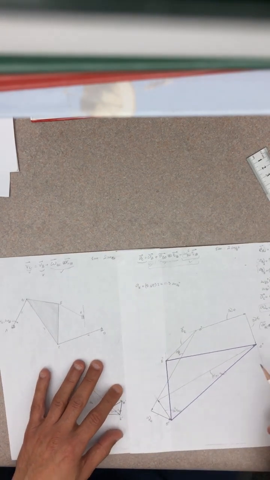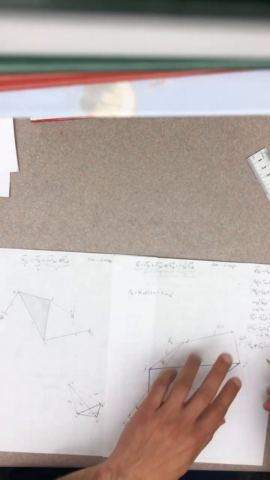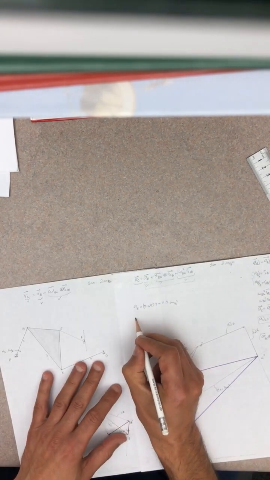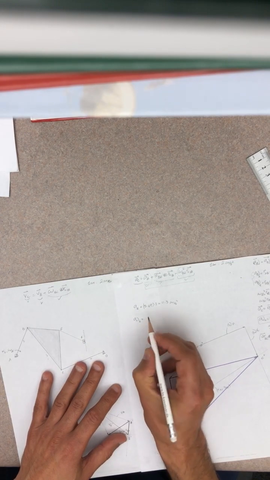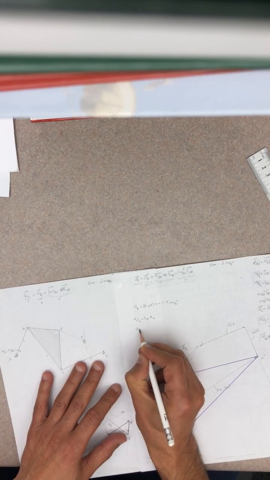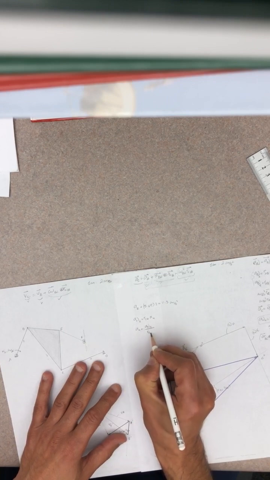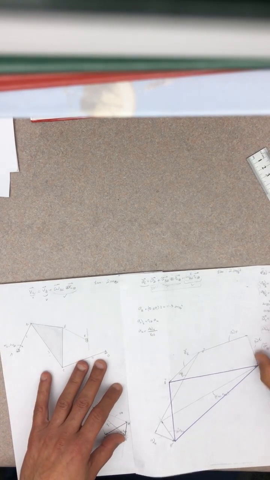If I want to find, for example, alpha of 4, I have to measure this length. So technically, AC tangential is RCD times alpha 4. Therefore, your alpha 4 is going to be AC tangential divided by RCD. This is my AC tangential.